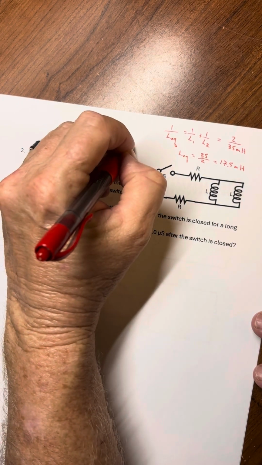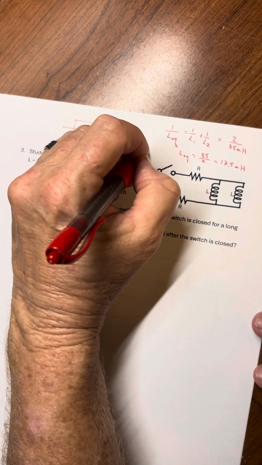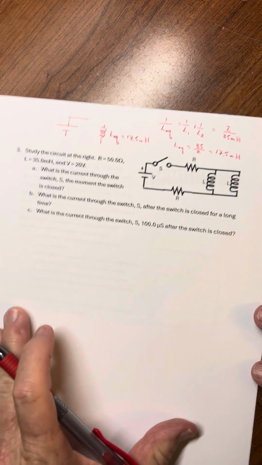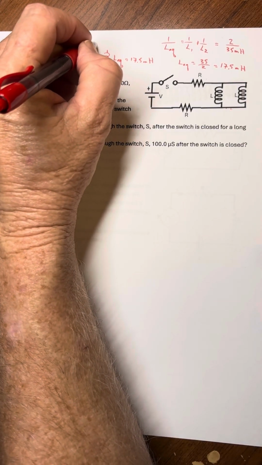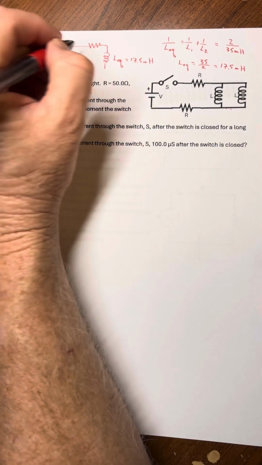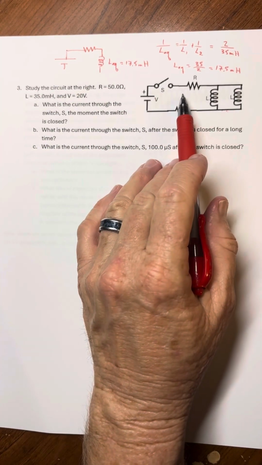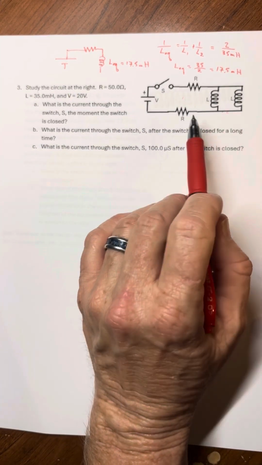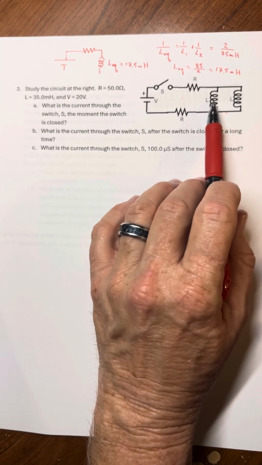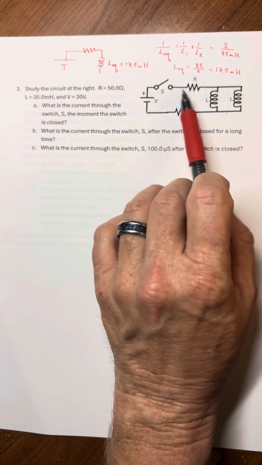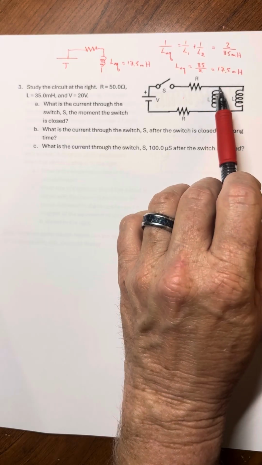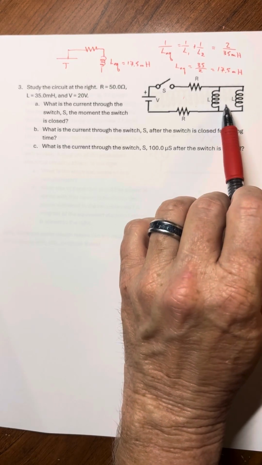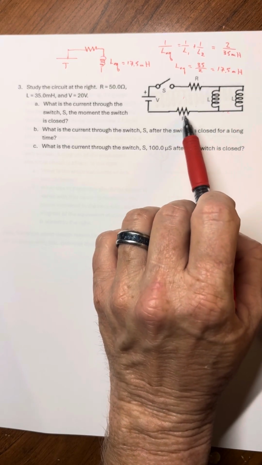So I'll put that right here. 17.5 microhenries is the equivalent inductance here. And then a little harder to see, but we did talk about this in chapter 28, when we're dealing with resistors, that even though there's something in between them, once you look at this as being one equivalent, you can see that that resistor is in series with the equivalent of these two inductors, which is in series with this one.